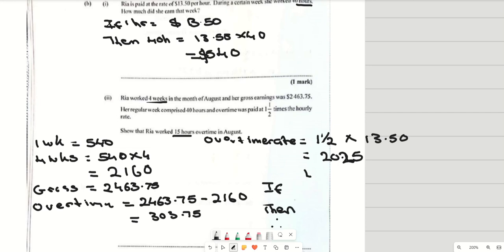We have the left-hand side and the right-hand side. If we know anything about our if, then, therefore, because we are trying to find out the number of hours, we know that your right-hand side would be hours. And the first line, which is what you know, is 1 hour of overtime is equal to $20.25. That is the overtime rate we discovered, right? Your then line is to find for 1, which is your right-hand side divided by your left-hand side in your if line, which would be 1 divided by 20.25, right?